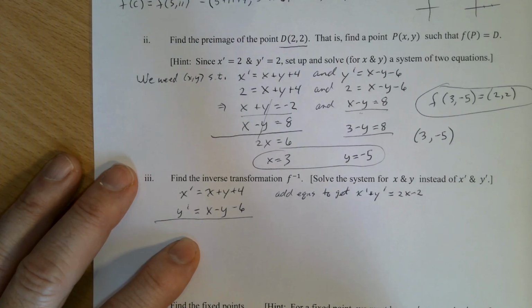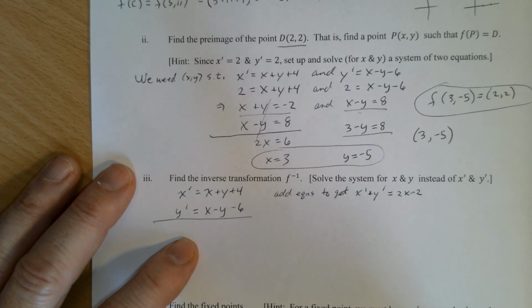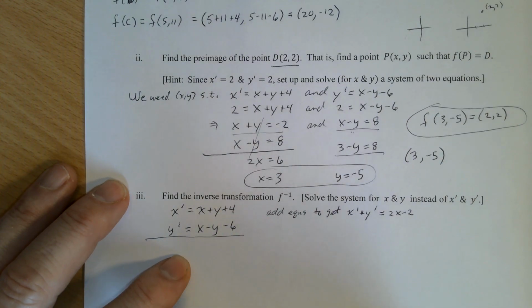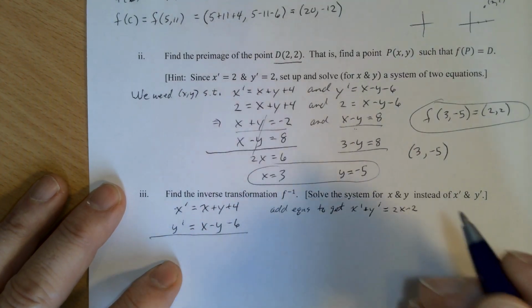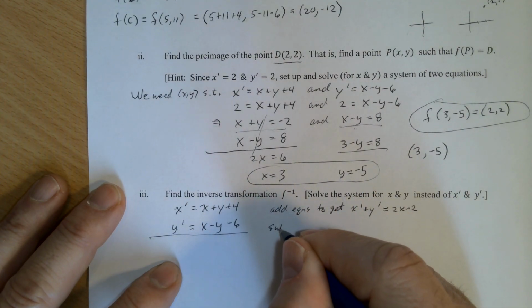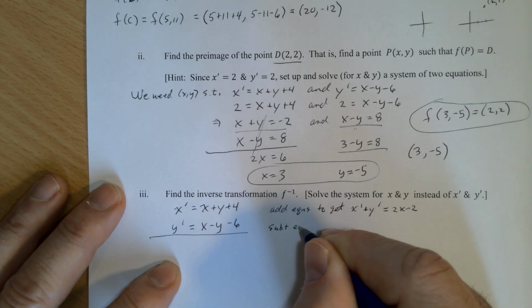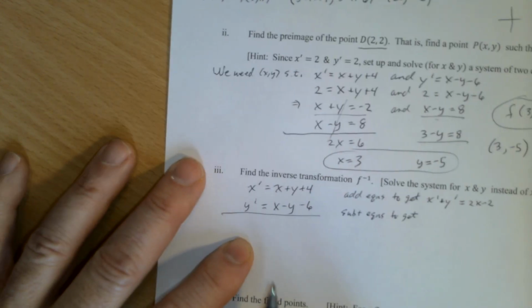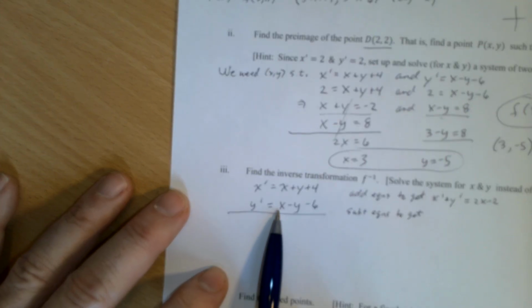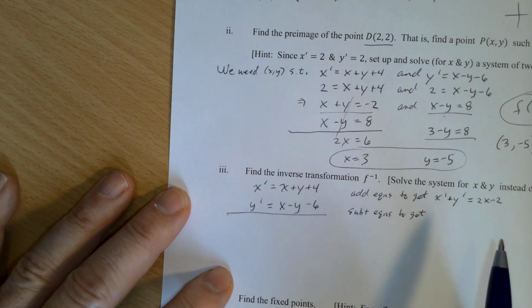All right, so now I'm going to get another equation. And let's do something similar, maybe we didn't do this upstairs, but now let's subtract the two equations and see what we get. Subtract the equations. And why am I subtracting the equations? Because I'll have an x minus x, and the x will disappear.